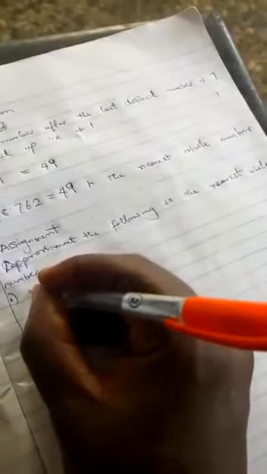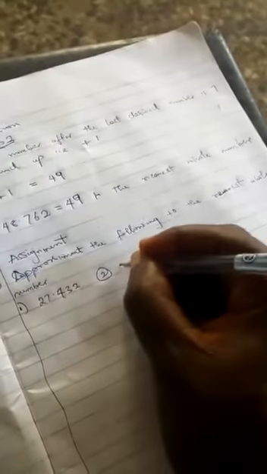Number 1, 27.432. Number 2, 249.623. Number 3 is 0.247.